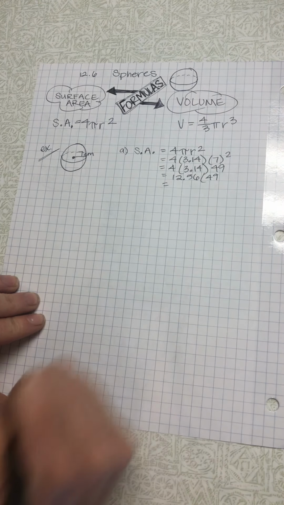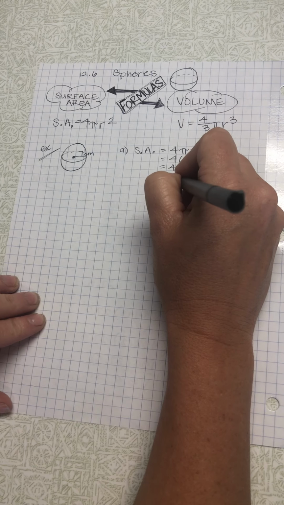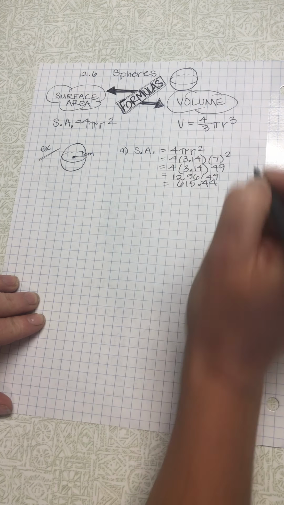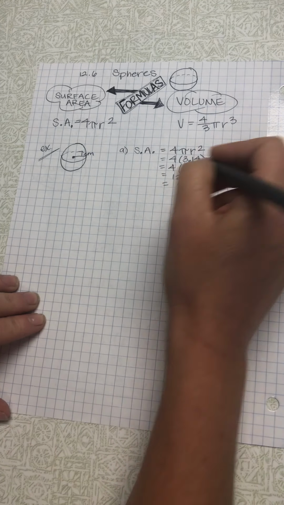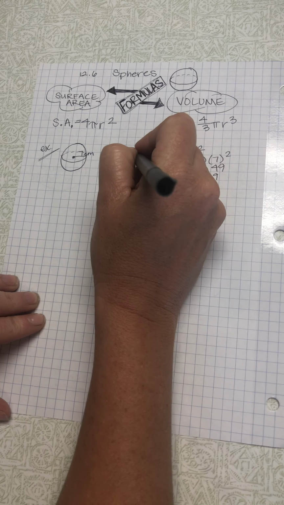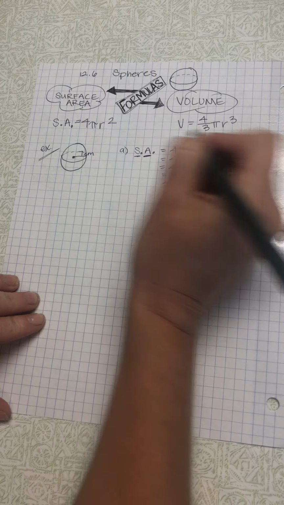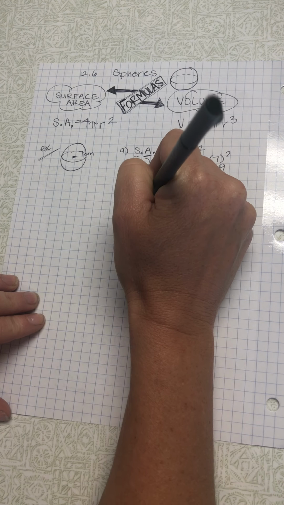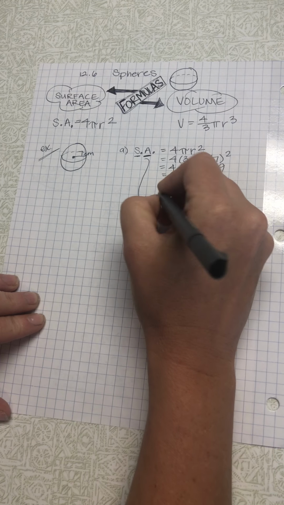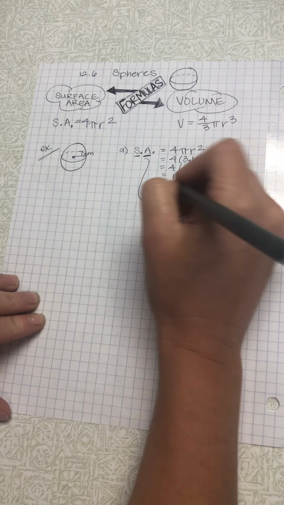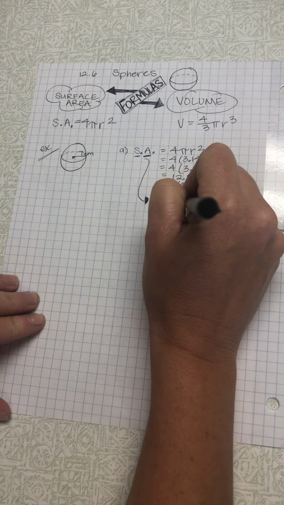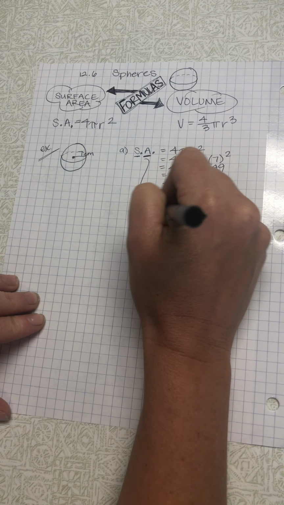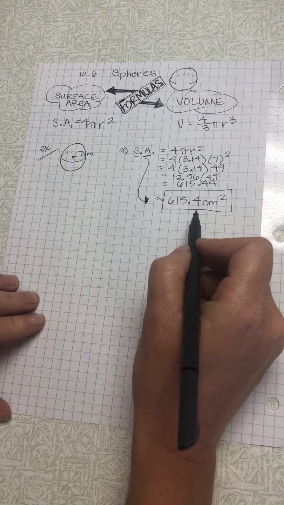I'm going to plug that into a calculator and get something near 615.44. So for my final answer, this is surface area. Area is squared, okay? So for my final answer, I'm going to get approximately 615.4 centimeters squared, because I'm going to round to the nearest tenth.